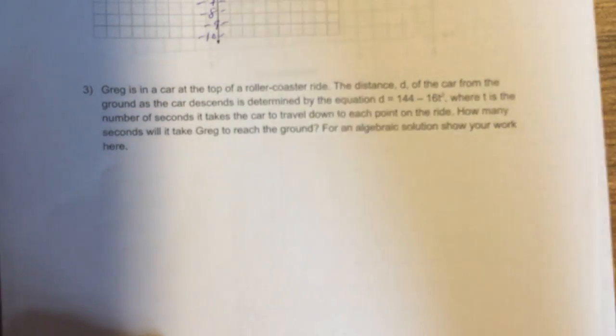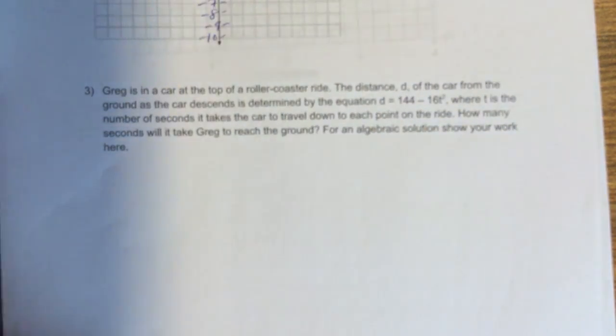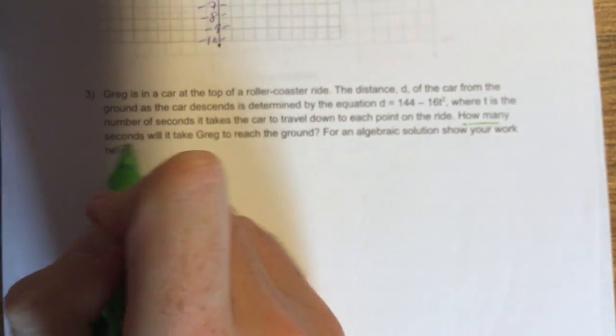May 27th, Classwork, Algebra 1. Number 3 is an application question for quadratic functions. Greg is in a car at the top of a roller coaster. The distance d of the car from the ground as the car descends, which means that it's moving downward, is determined by the equation d is equal to 144 minus 16 times t squared, where t would be the time in seconds that it takes for the car to travel down to each point on the ride. How many seconds would it take for Greg to reach the ground?